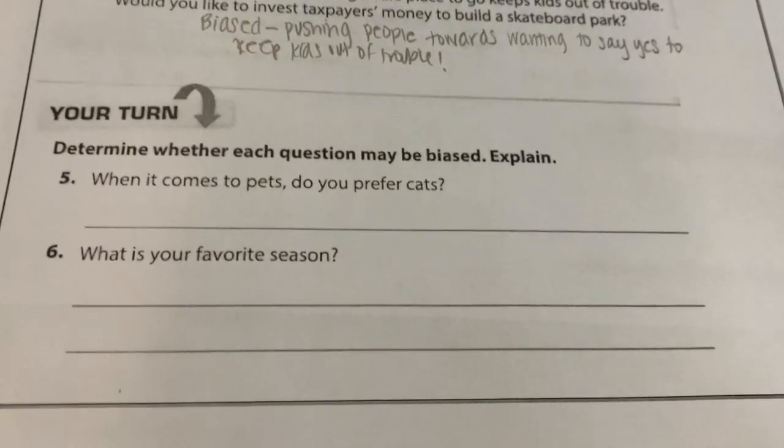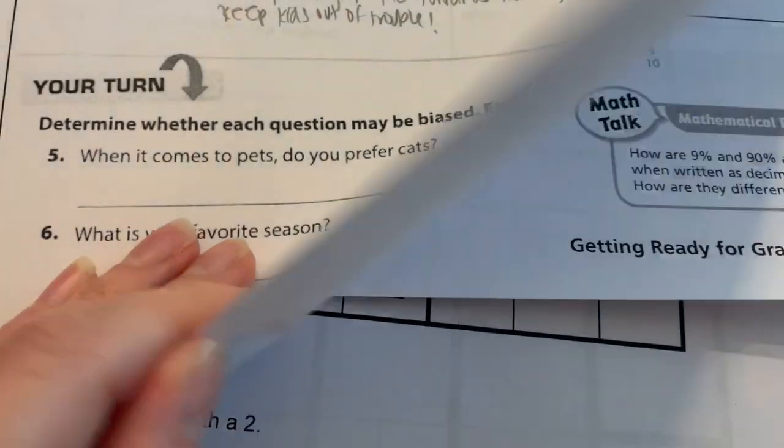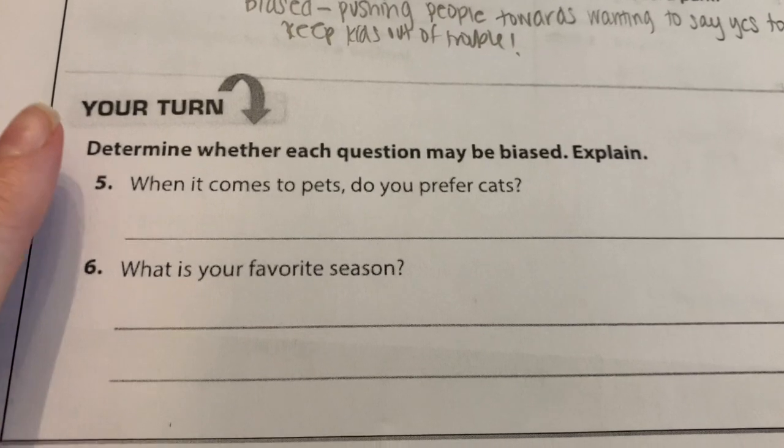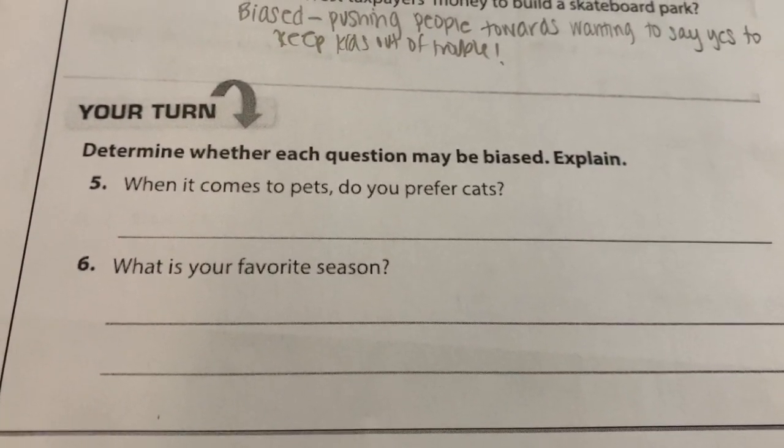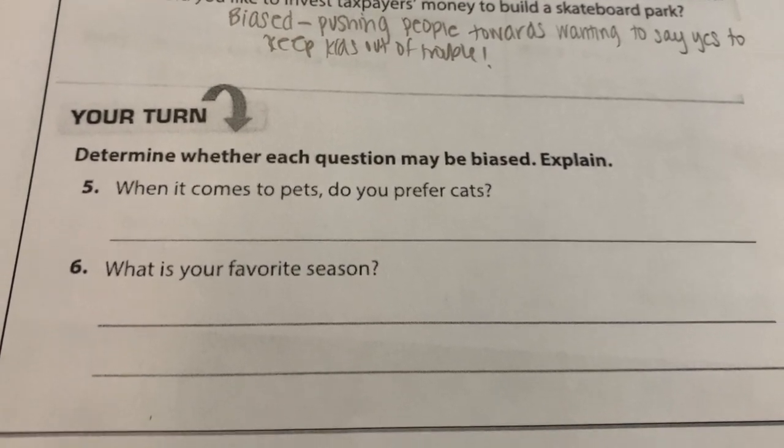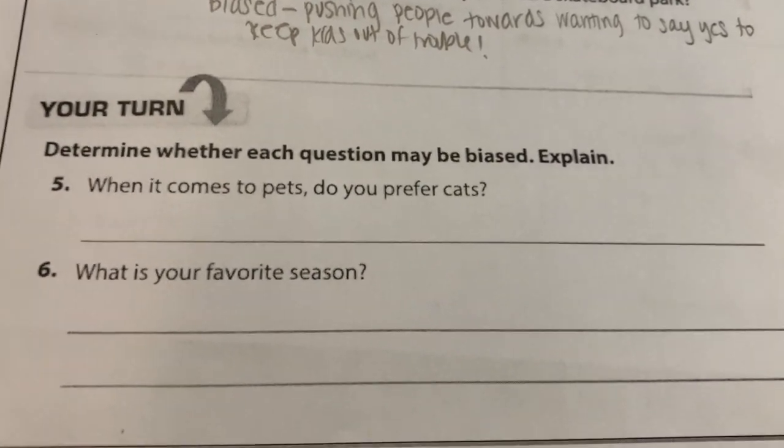So for these two questions, I'll have you guys, this is it. This is the end of the lesson, so I'll have you pause and try these two and then come back and check your answers. You're going to just tell me whether or not you think it's biased and then give me a quick explanation, okay?